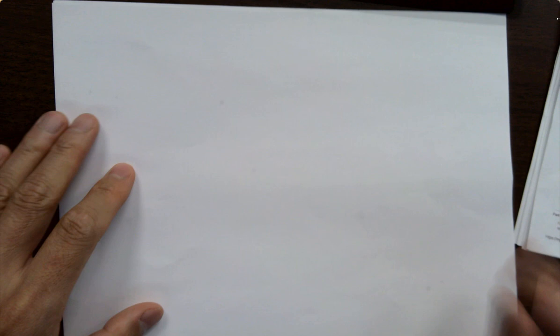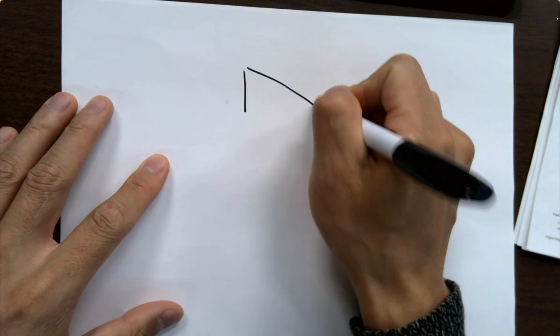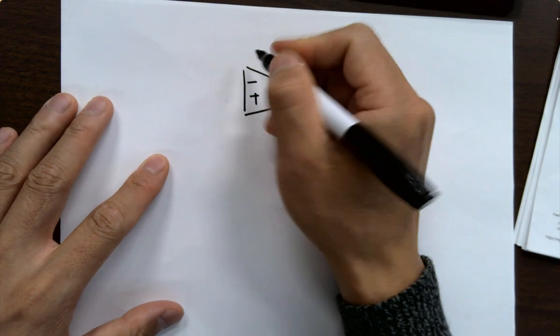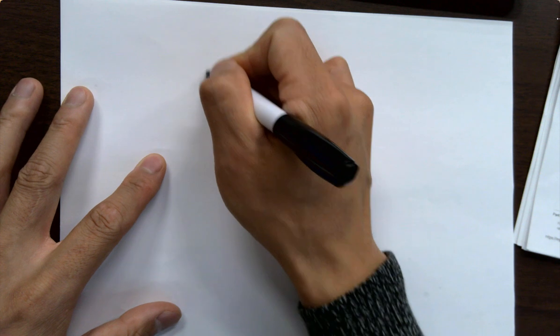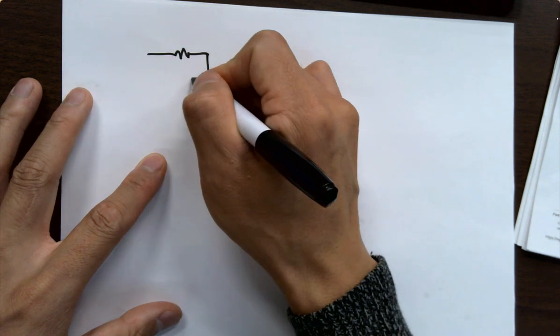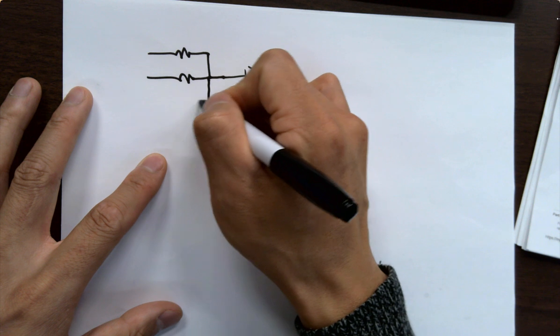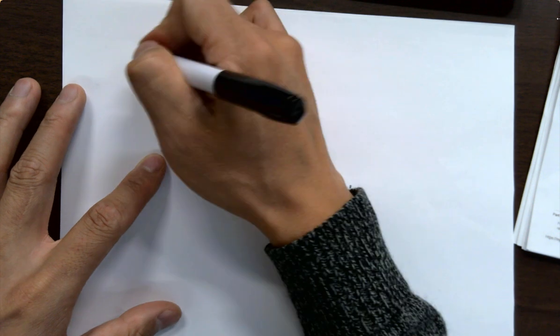Another circuit to look at. Summing circuit. This could be confusing if I don't explain this. You're like, it's okay, everything's confusing. Don't worry about that, Dr. Lee.